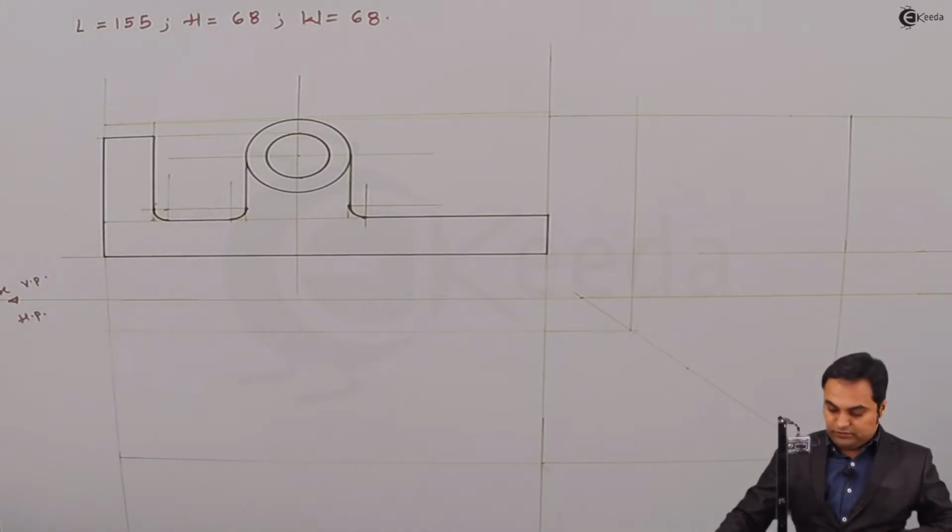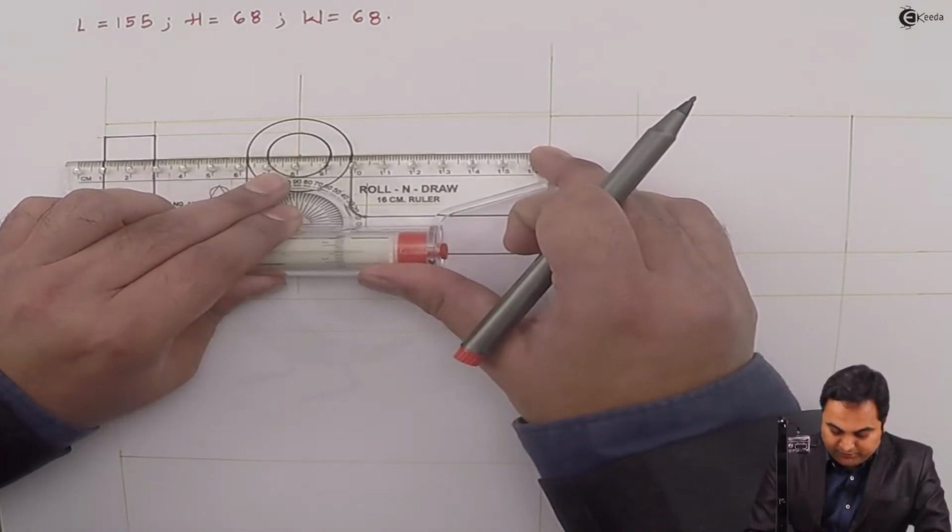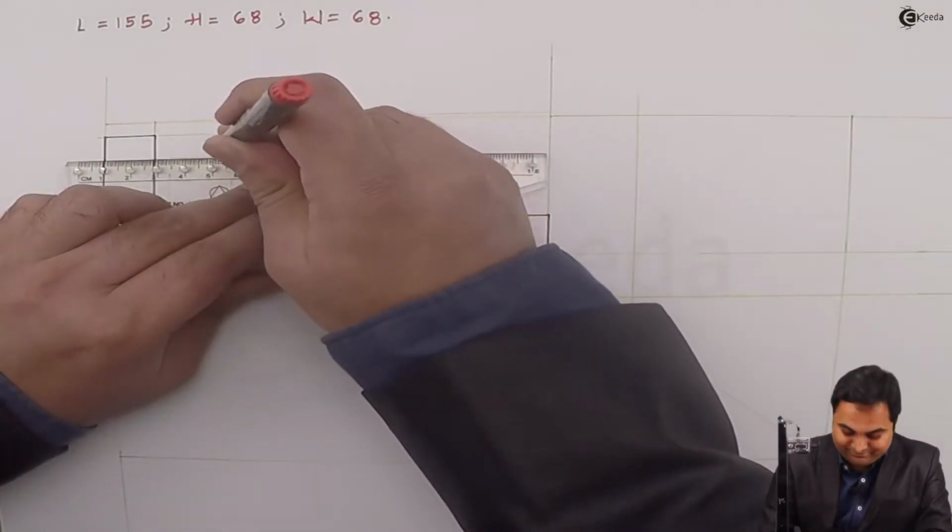Now I'll draw the center line. It should be medium dark. So for medium dark, I'm using red color.